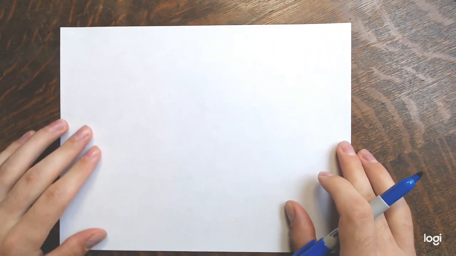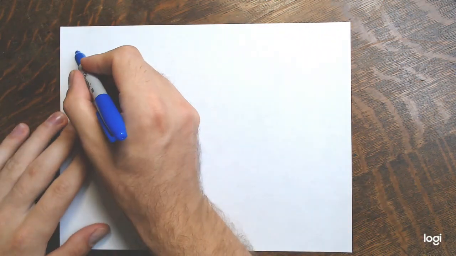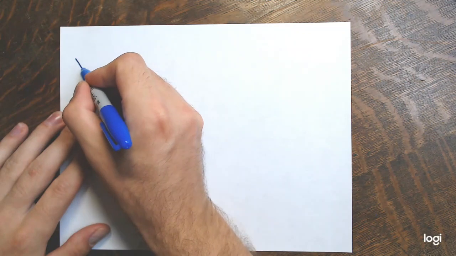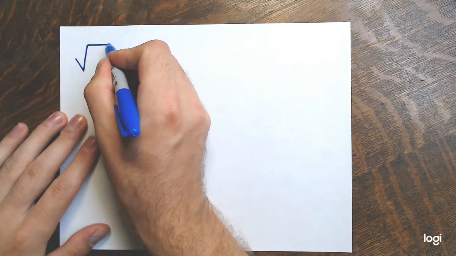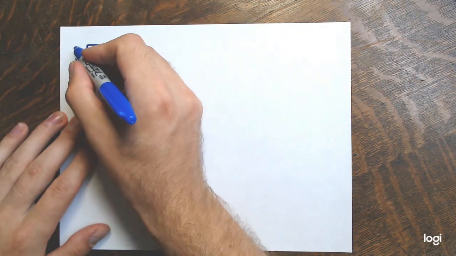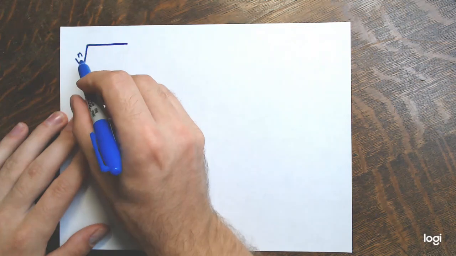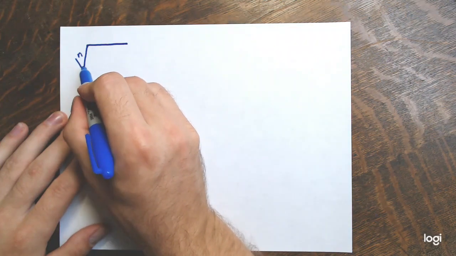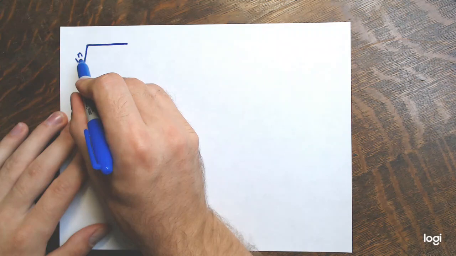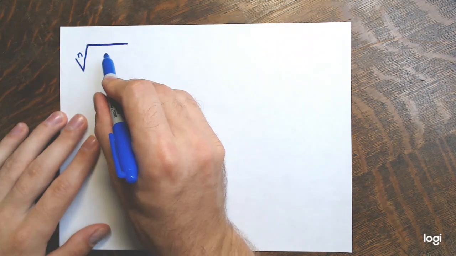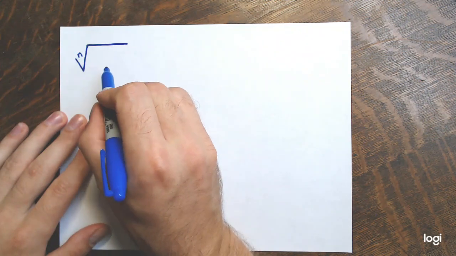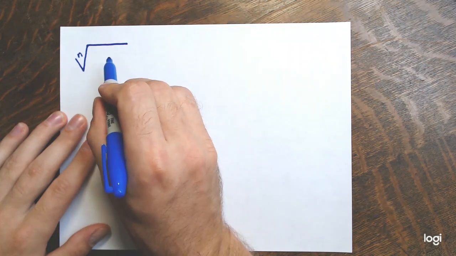Alright, so in previous videos on roots that I've put up, we've talked about this symbol here, the radical symbol, and the number in this little V area is called the index, and the expression inside is called the radicand.